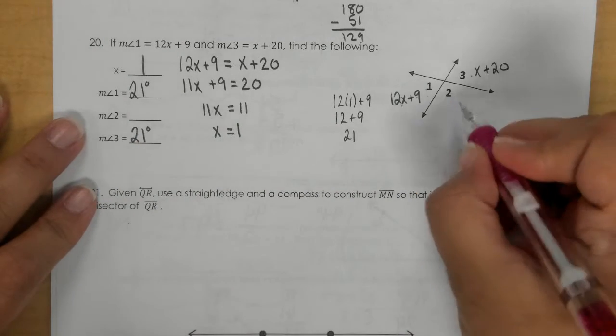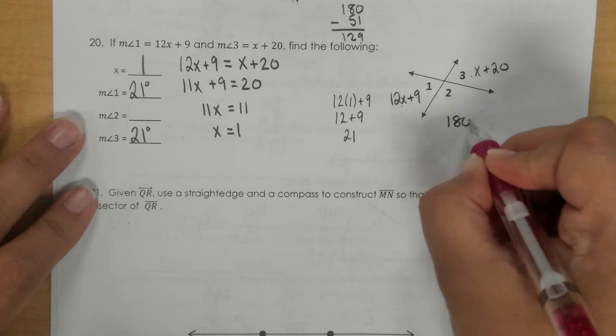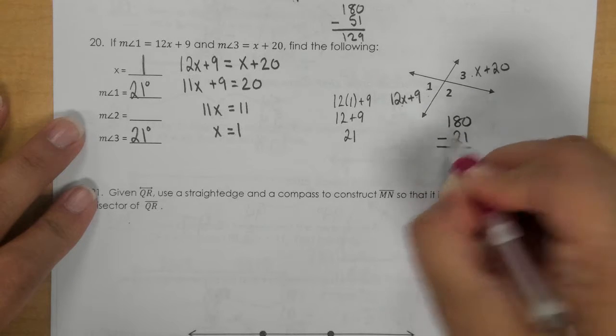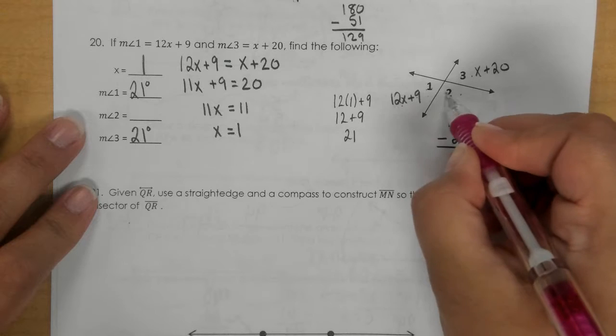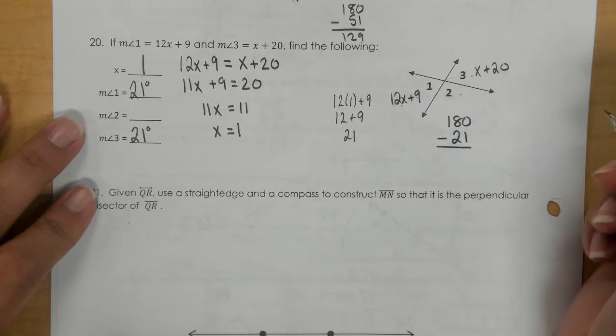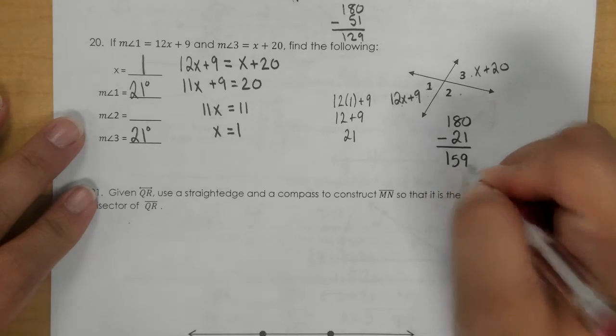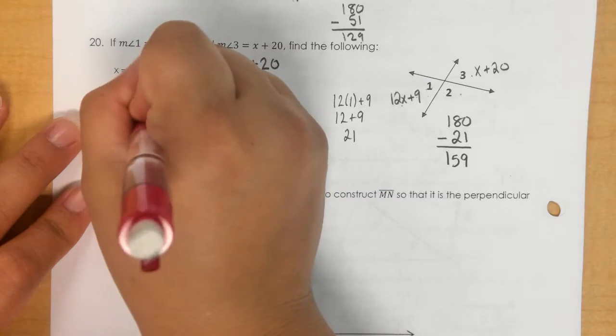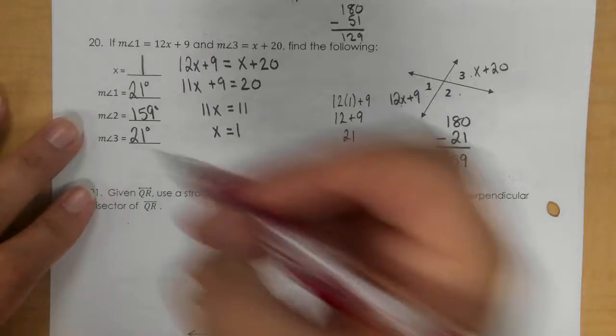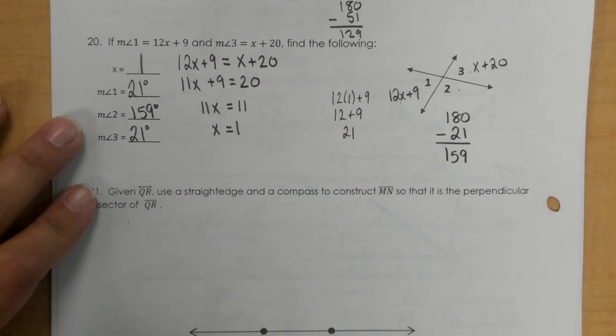But for angle 2, to get this one, we could take 180 minus the 21. This is a straight angle here. These two add up to 180. And we can subtract. And if we subtract, we get 159 degrees.